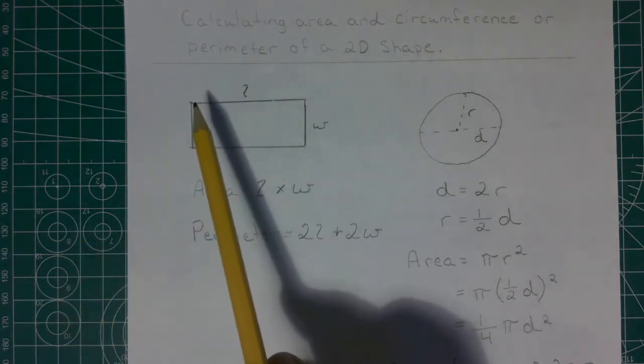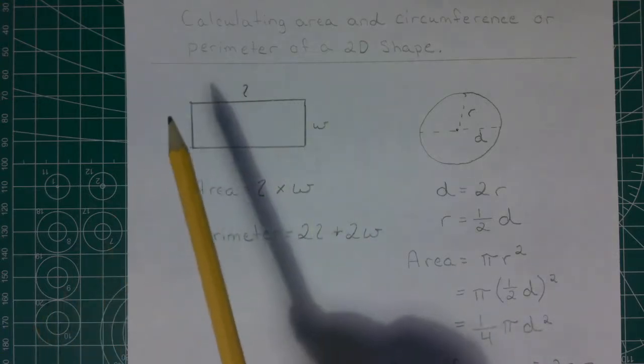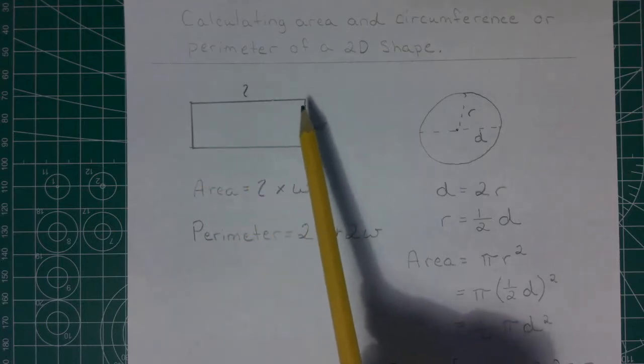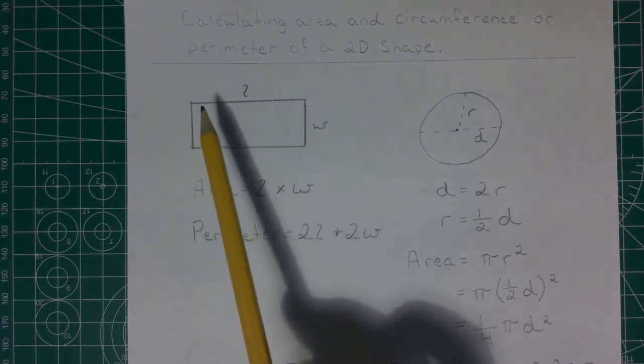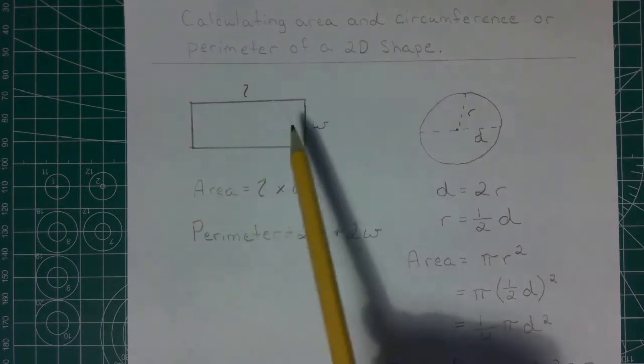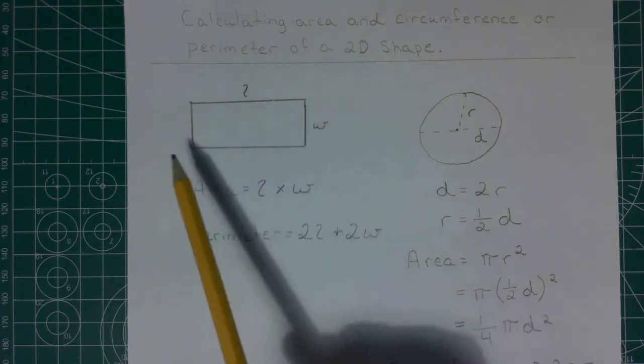The perimeter is the distance all the way around our rectangular sheet of paper. So we can see it's going to be this distance plus this distance plus this distance plus this distance, or 2 L's plus 2 W's.